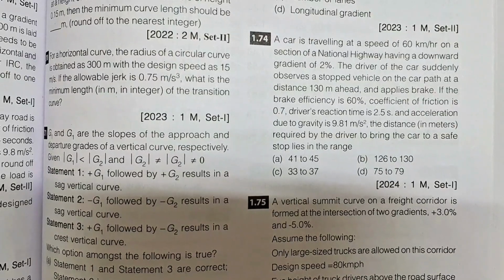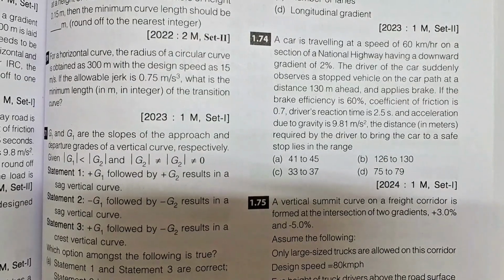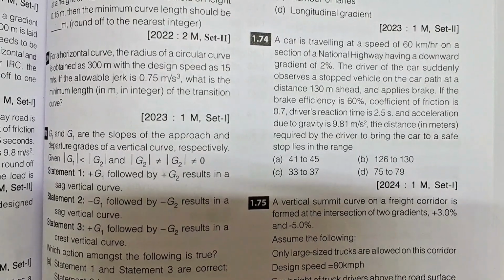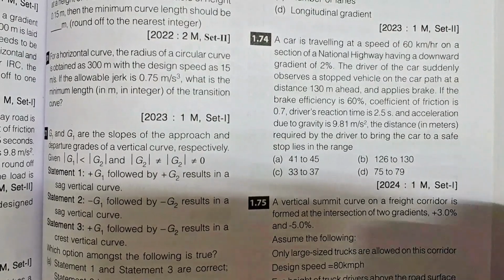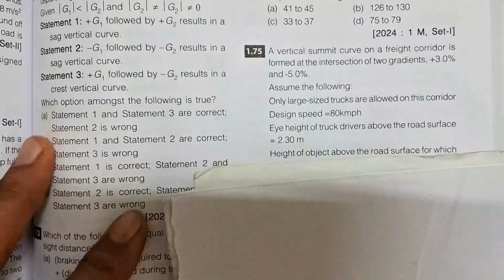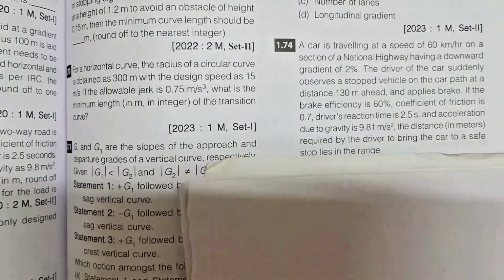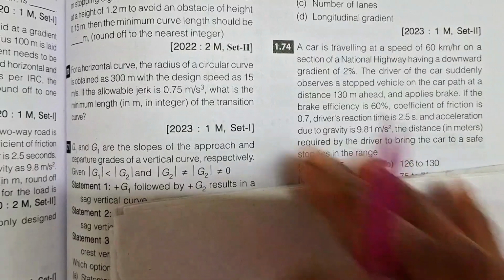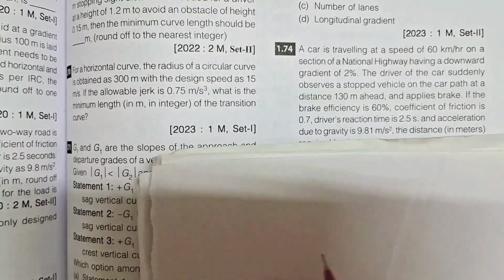So friends, they have asked us basically stopping sight distance. Okay, SSD they have asked, and what data they have given, just let us note down. They have given the velocity.